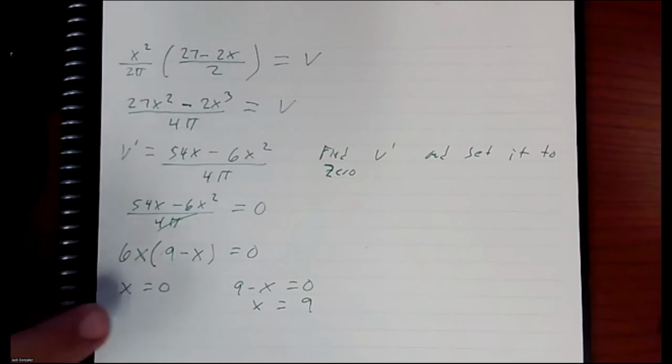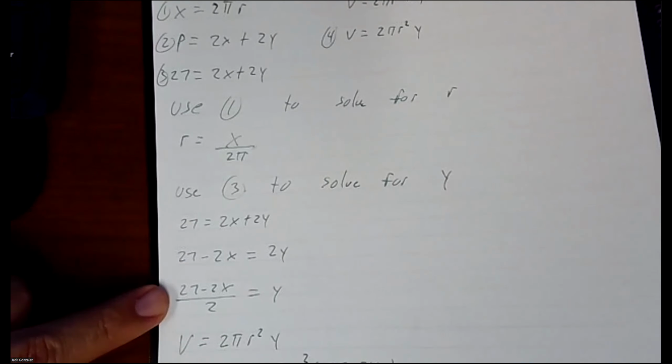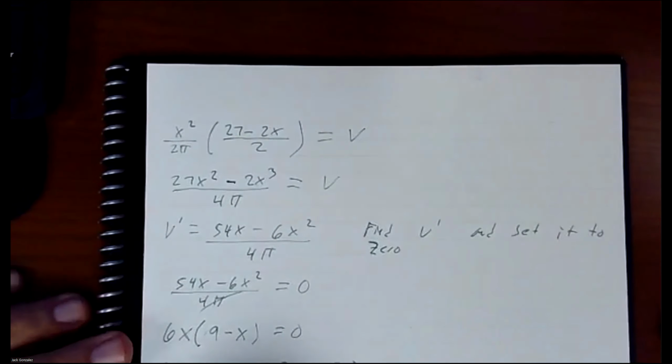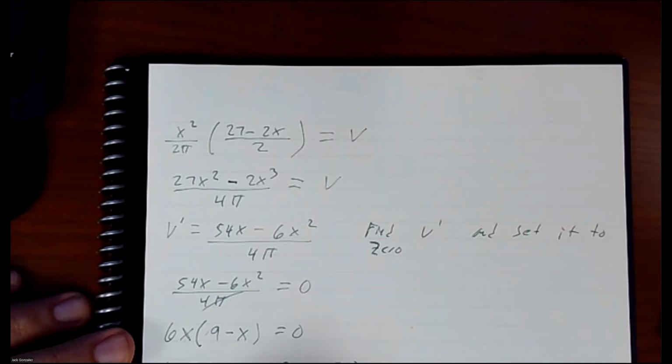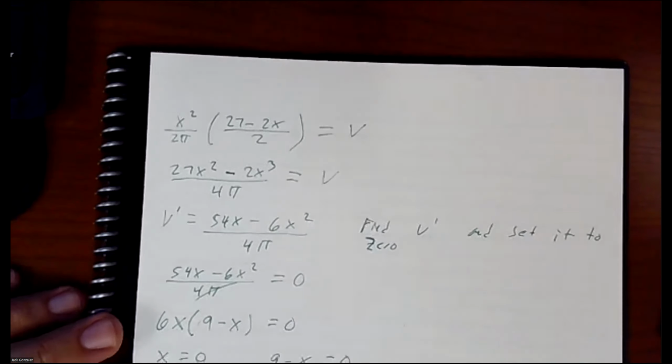So 9 is the dimension for x in order to maximize volume, but we still need a y. Earlier, we said y was this. So plug in the x here and you'll get the y. So y is equal to 27 minus 2x over 2.